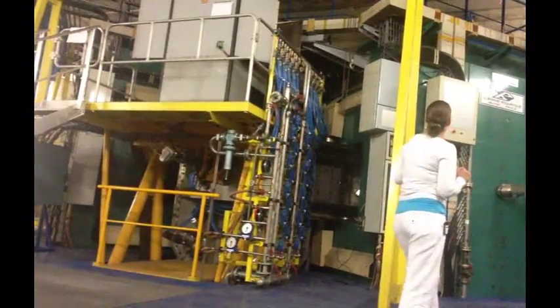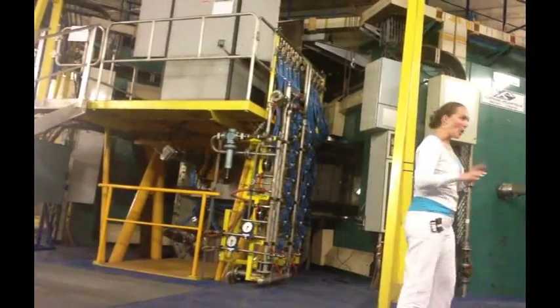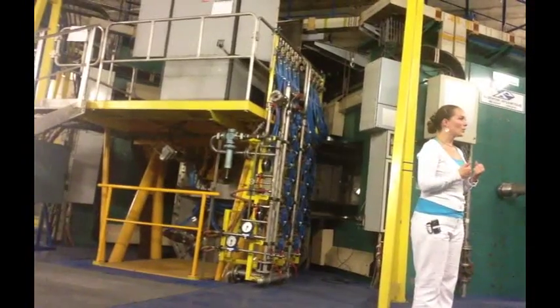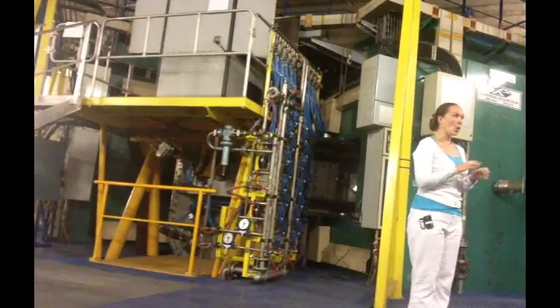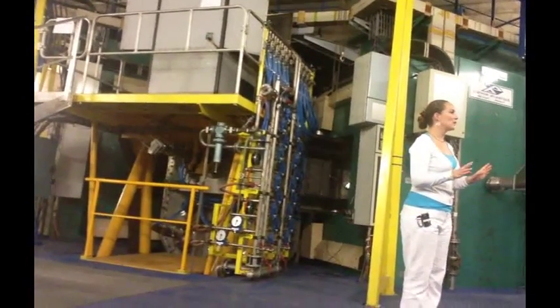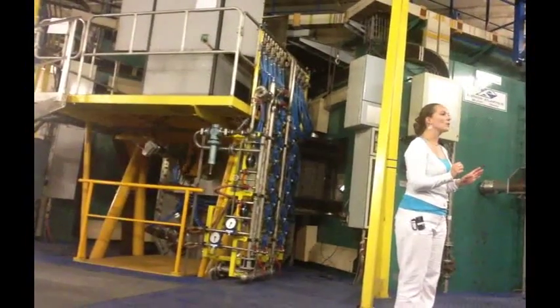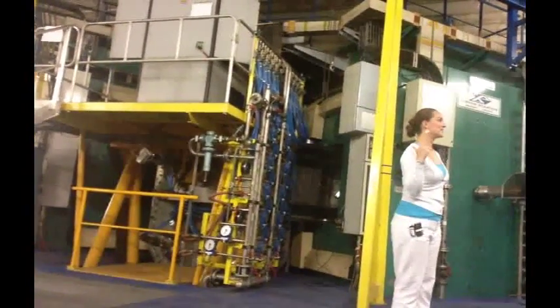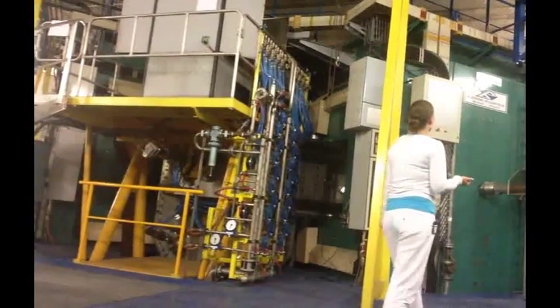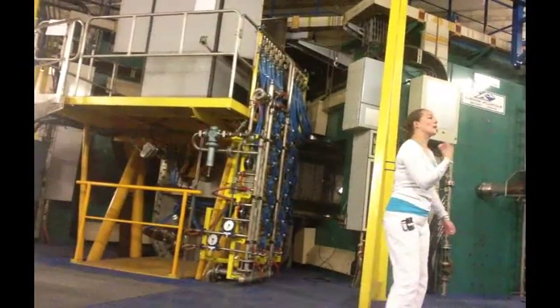So you have 4 magnets able to give 4 Tesla, compared to the Earth's magnetic field, which is about 10 to the minus 4 Tesla. Okay? So this is 4 Tesla in the cyclotrons, and this is for confining the particle.